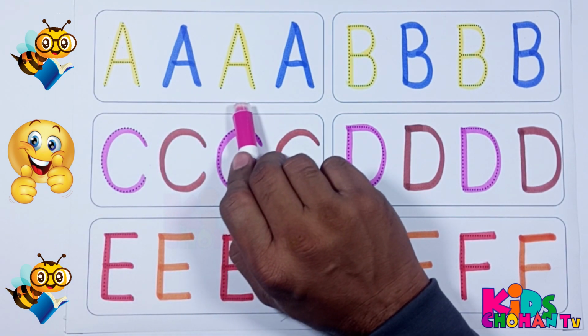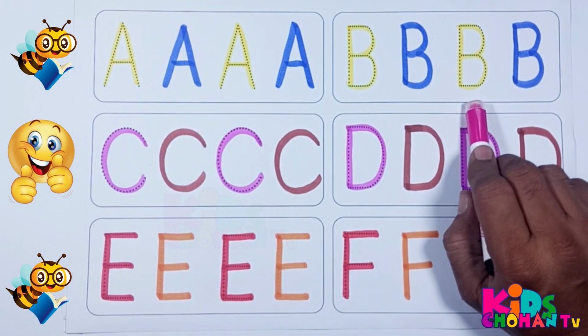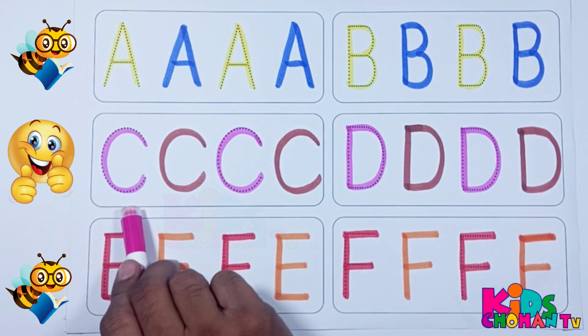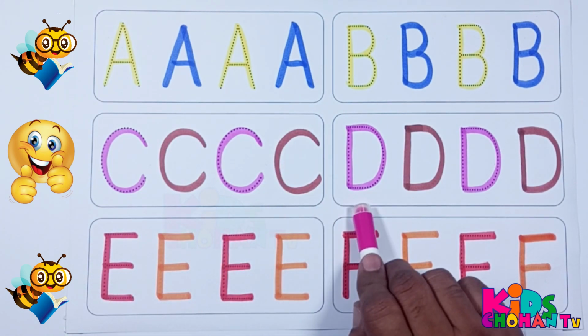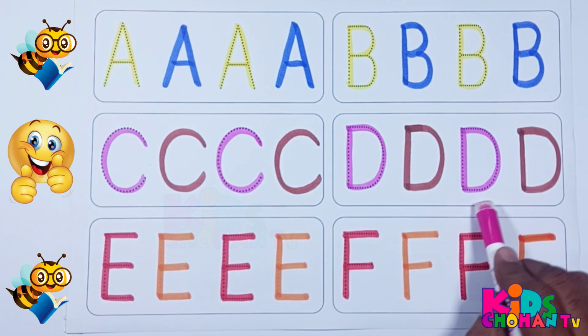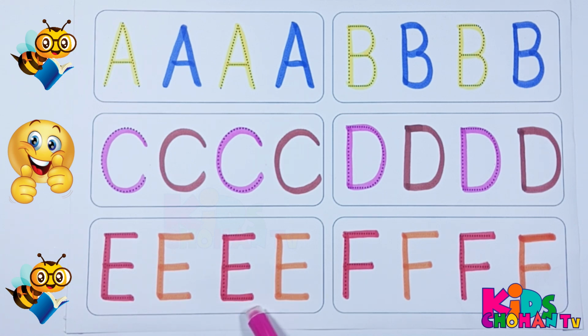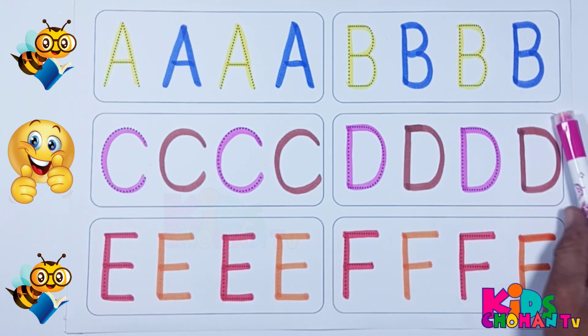A, for apple. B, for bat. C, for cat. D, for dog. E, for elephant. F for fox.